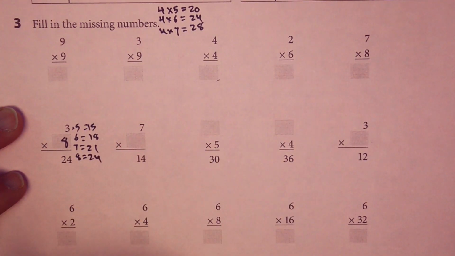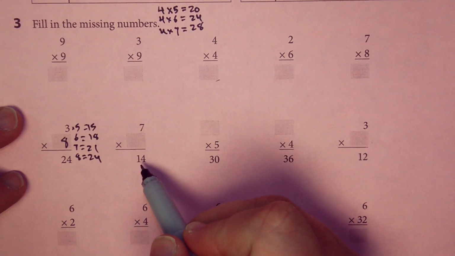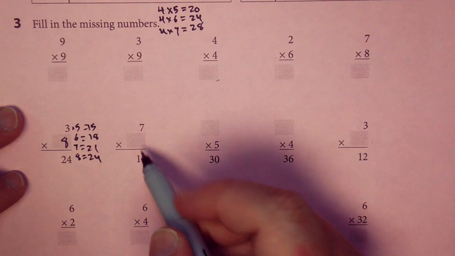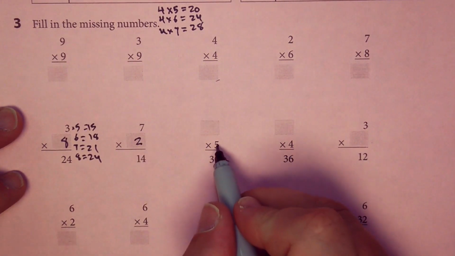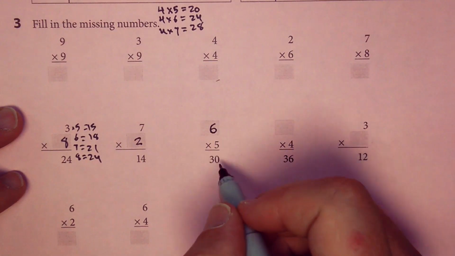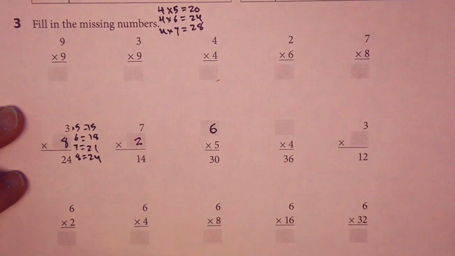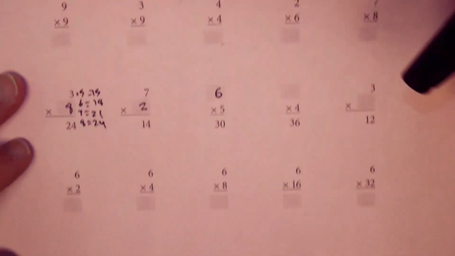In others, we should be able to get to the answer pretty quickly, like counting by sevens. How many sevens are in 14? 2 of them. 7 times 2 is 14. How many 5s are in 40? If you counted by 5, 5, 10, 15, 20, 25, 30, you would find that there are 6. Okay? I'm going to let you finish the rest of that page on your own time.